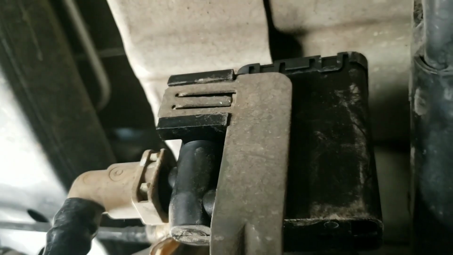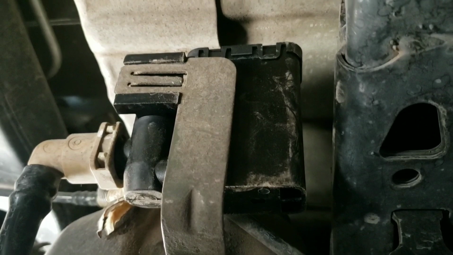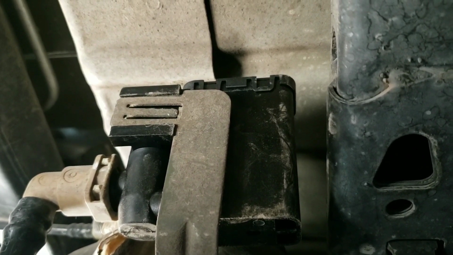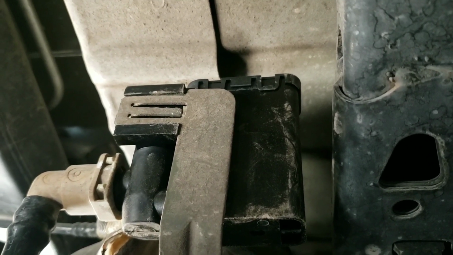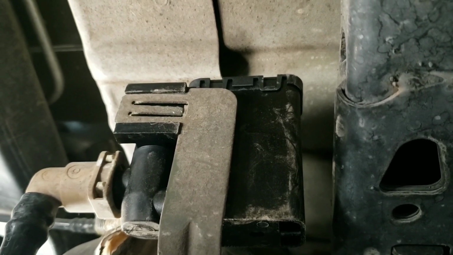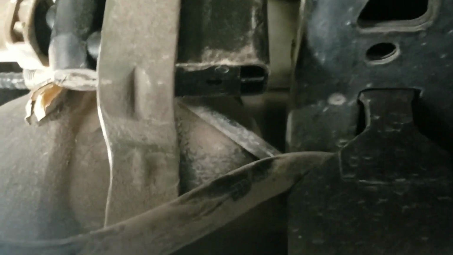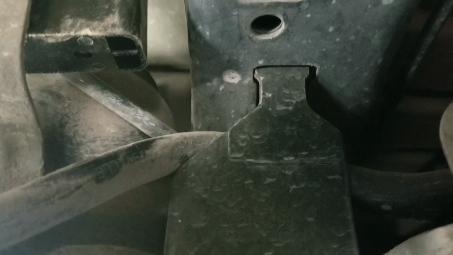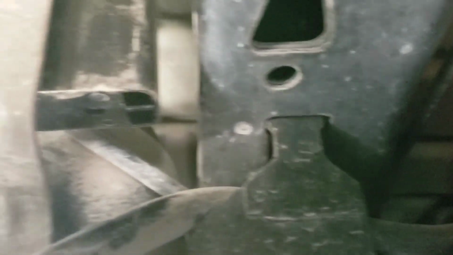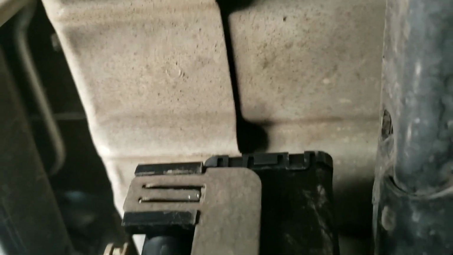Got the new one on, so now I'm gonna go in and erase the code. We'll drive it around a little bit, give it its cycles, and see if my monitor turns back on or if it starts reading the code for the large leak again. But for the time being, while I'm under here, I'm going to go ahead and check my hoses that lead up to it. Make sure that there's no damage to these hoses going up to the front where it connects to the throttle body or the purge valve.